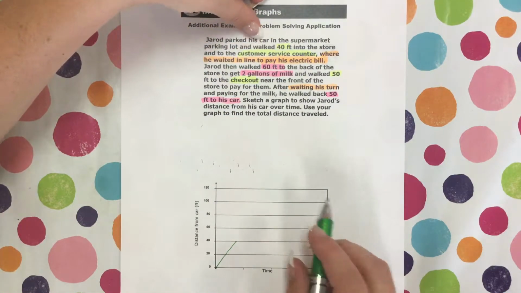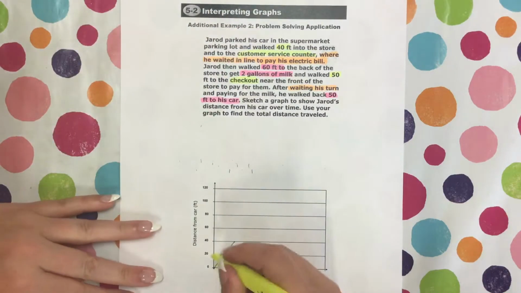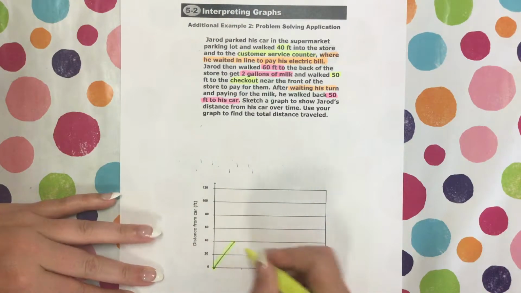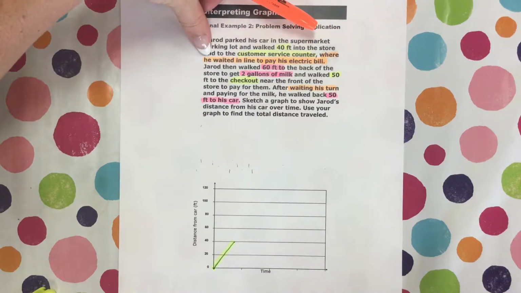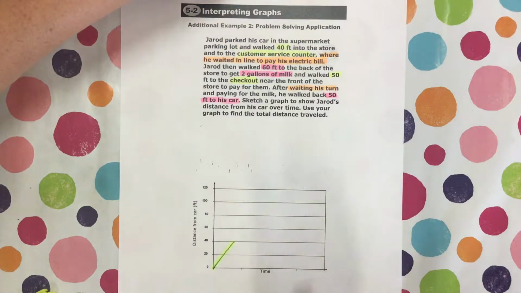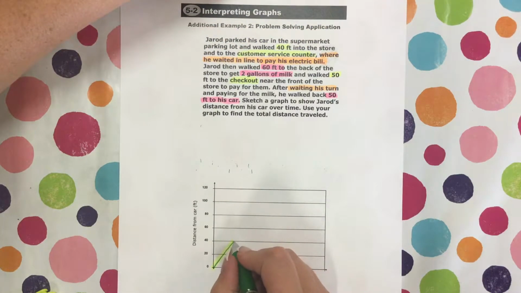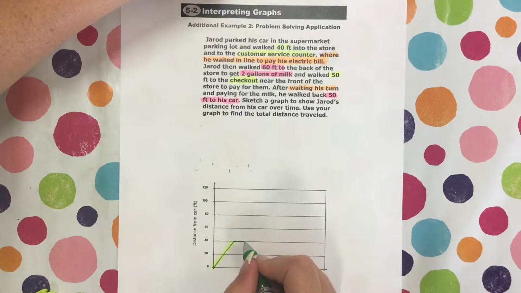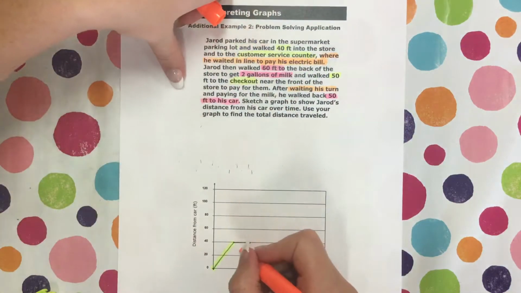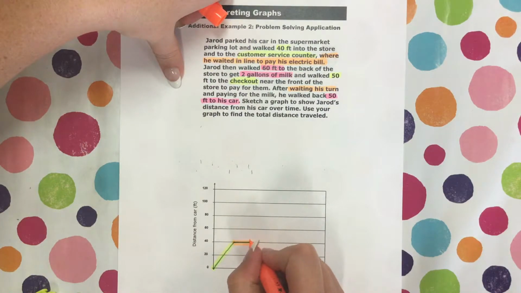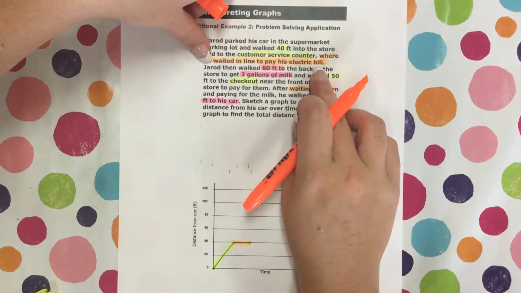Now, while he was at, so that's this yellow part right here, 40 feet to the customer service counter. The next thing is where he waited in line to pay his electric bill. So at that point, he did not go any further away than 40 feet from his car. Time just passed. So we're going to stay at 40 feet, but time is going to pass as he waited in line. Okay, so that kind of corresponds with this. This is the waiting in line to pay his electric bill.